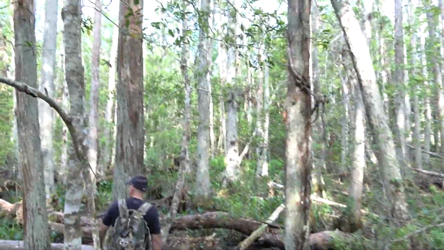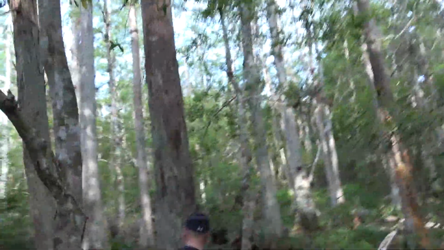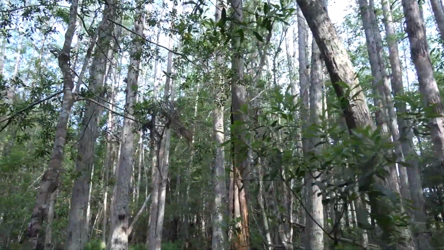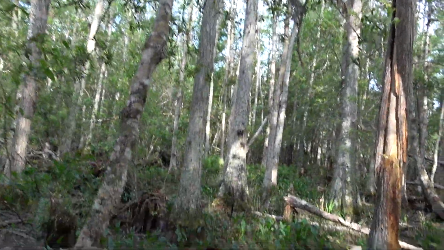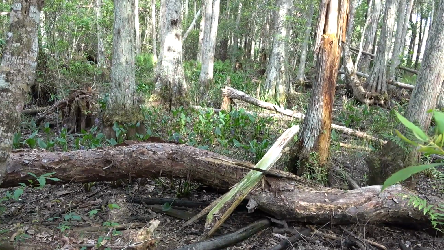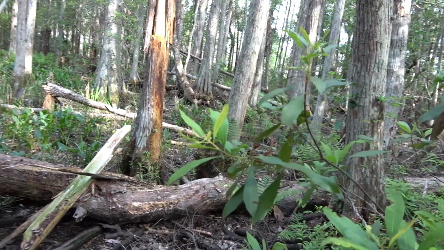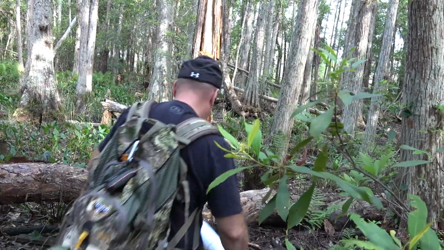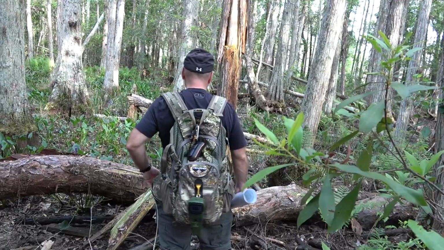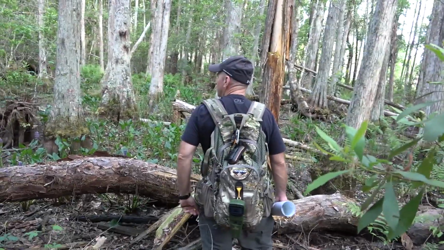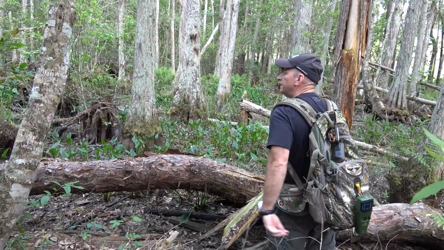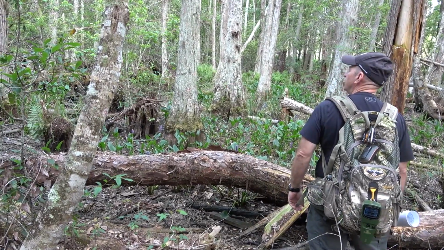That tree came from that. This one came from that right here. Wow. Looks pretty interesting. I might have to close the camera down a little bit because I have to climb over some stuff.